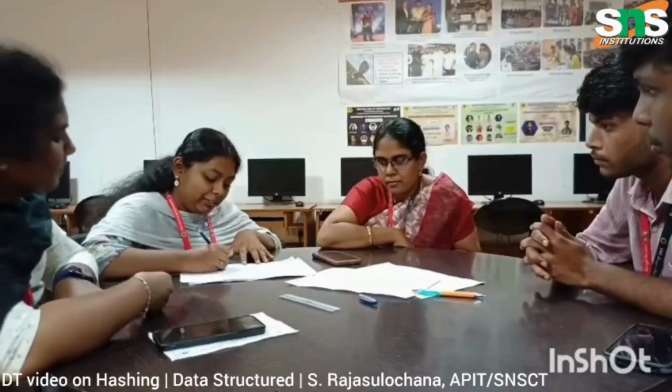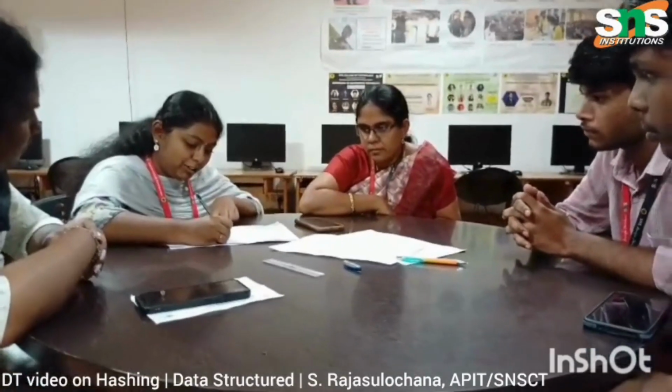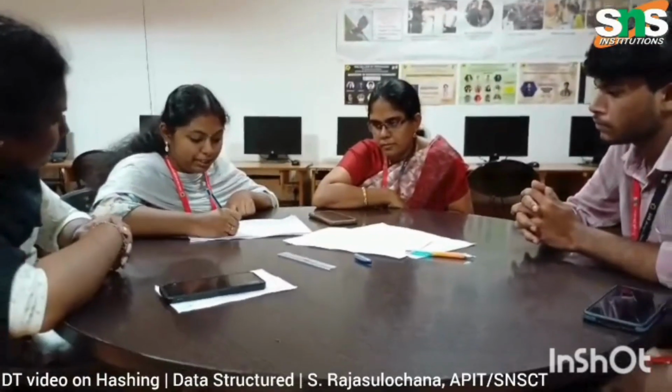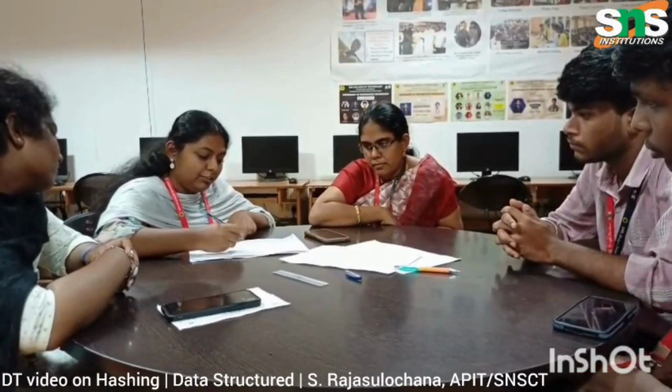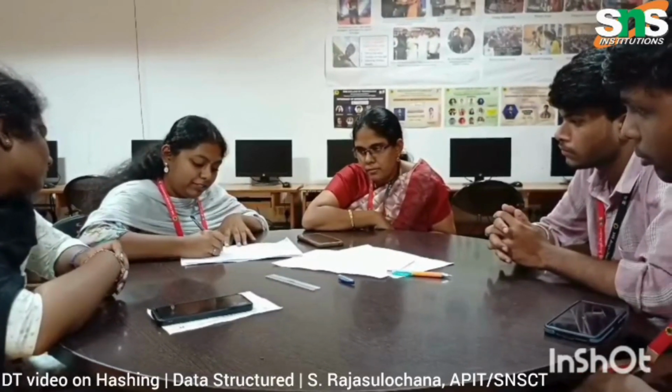The third value is 6173 and its modulus of 10 is 3. But here we had already inserted a value at that index, so we are using this formula. For finding h1, I am taking the modulus of 10 for the given value 6173, which is 3. For finding h2, I am taking the same value but with the modulus of 7, which gives 6. So now let's apply the formula: h1, which is 3, plus 1 into h2.